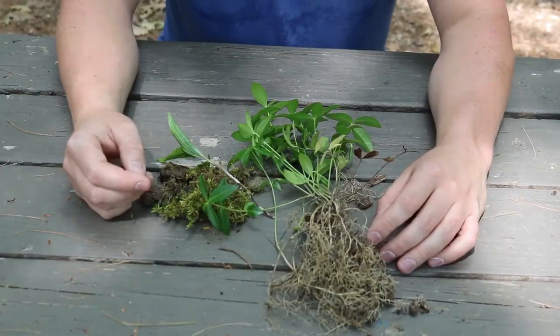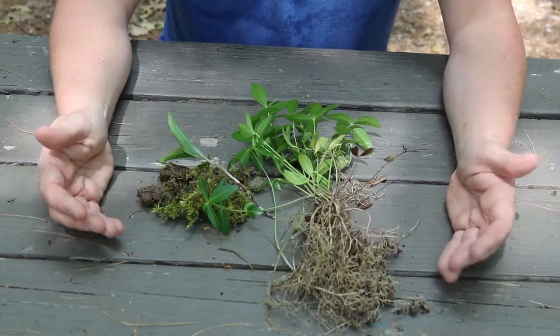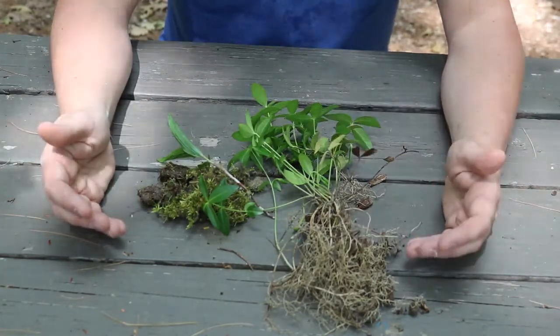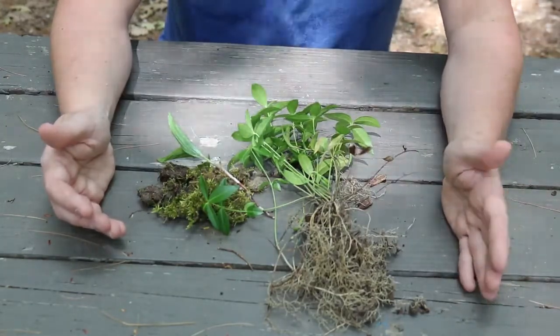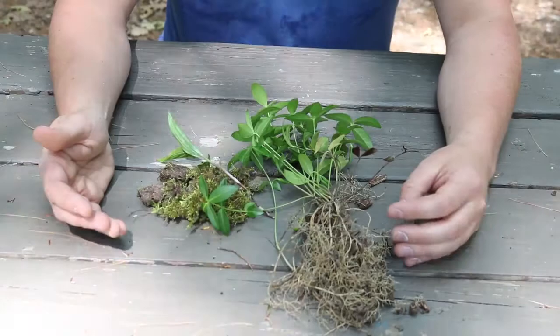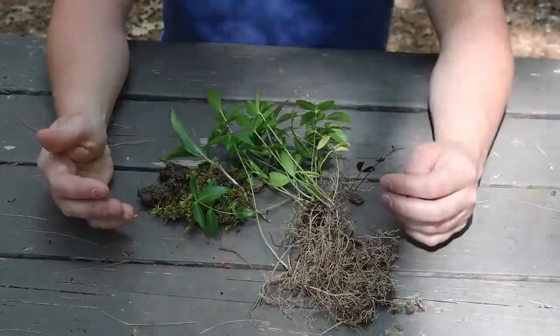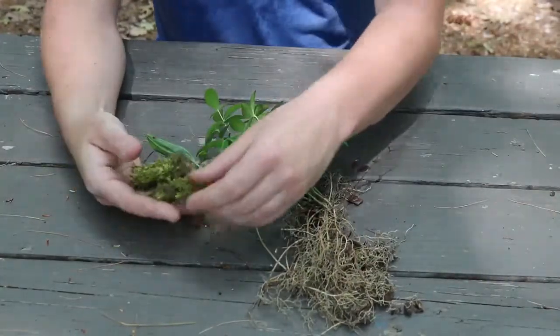The next thing that we're going to need is, of course, our plants. Now, you don't want to select just any plant for this. You want a hardy plant that's going to be okay with being transplanted and that's not going to grow too large. We only have the room that's available in our jar after all.